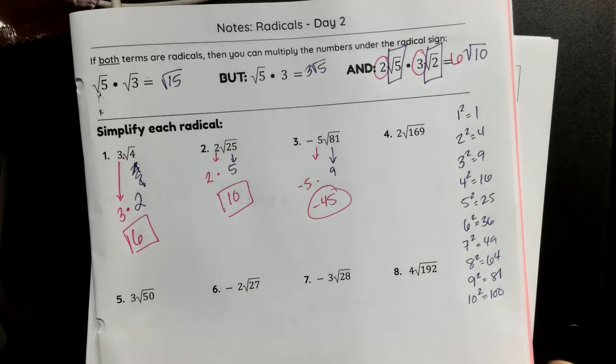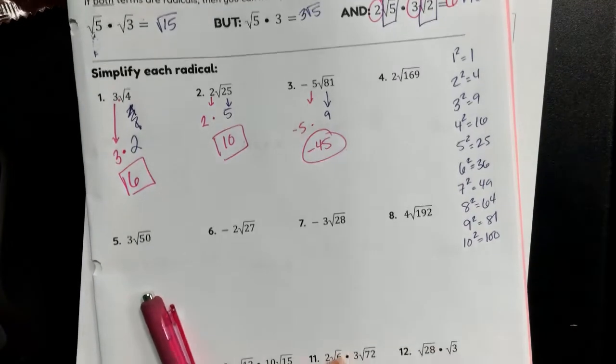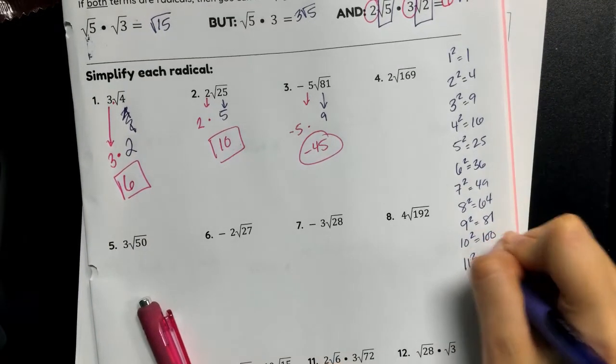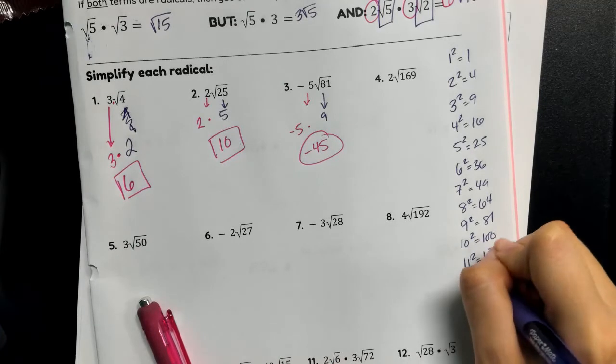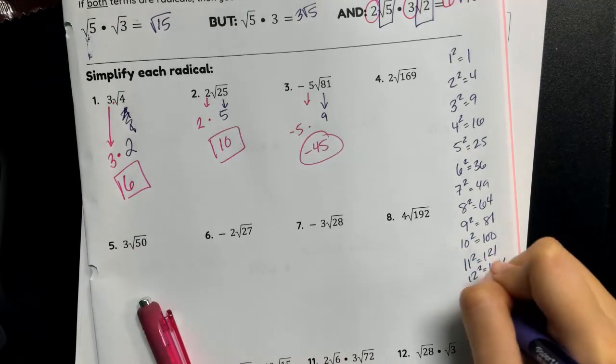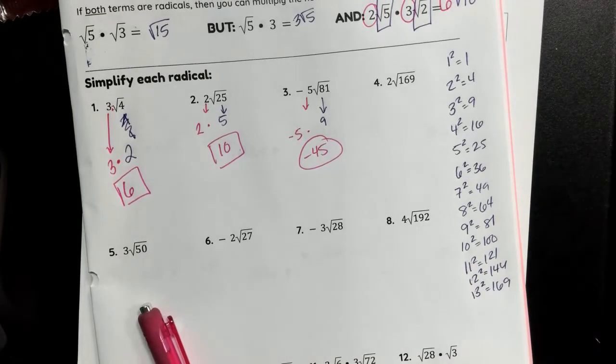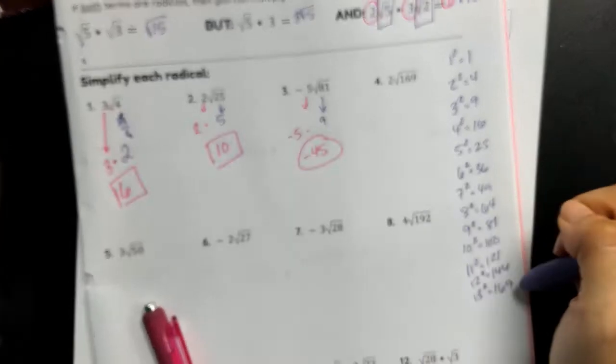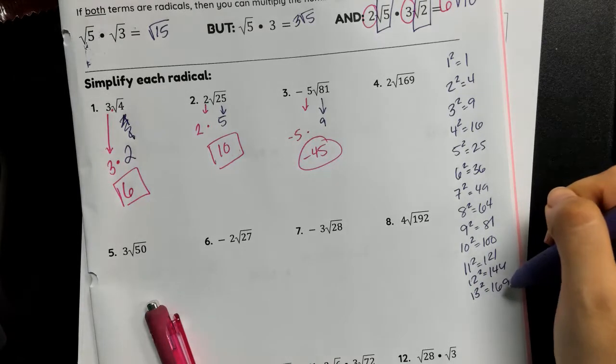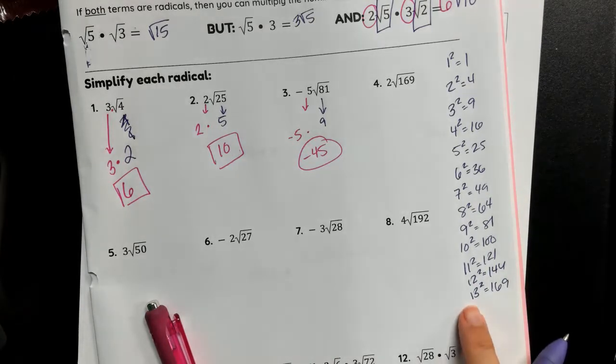169 is not on our list, but if we had kept going, 11 squared is 121, 12 squared is 144, 13 squared is 169. 169 is a perfect square. It's one that students usually forget, but it is the perfect square of 13.